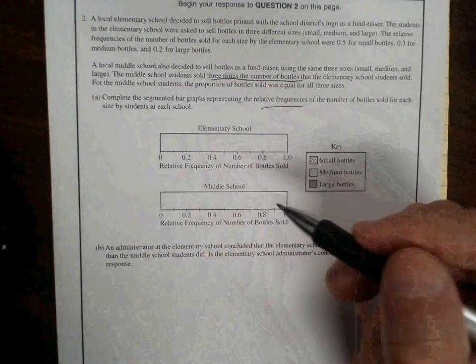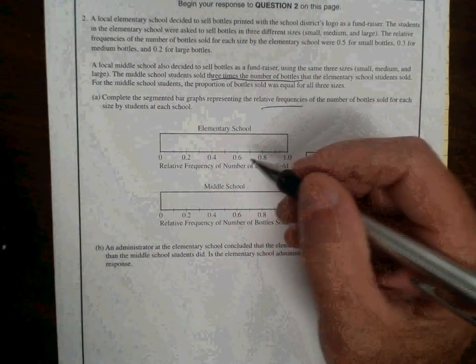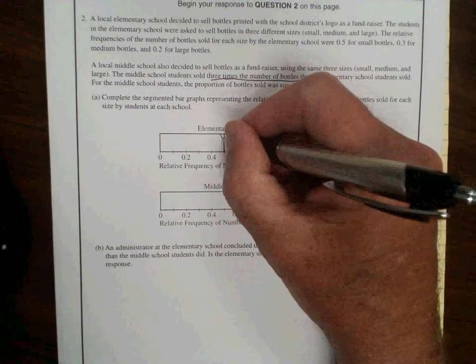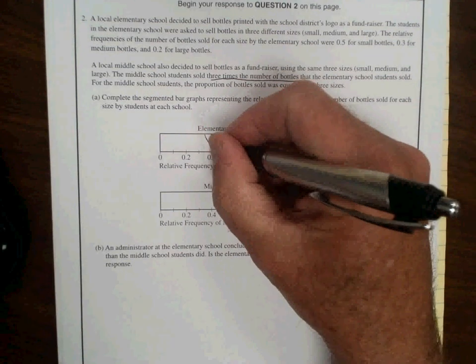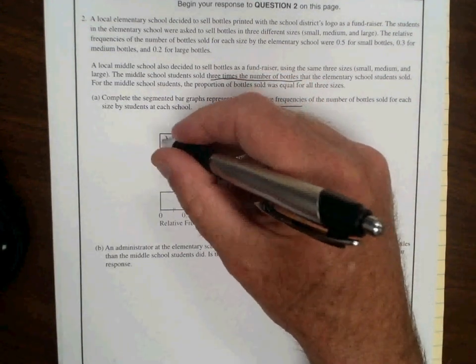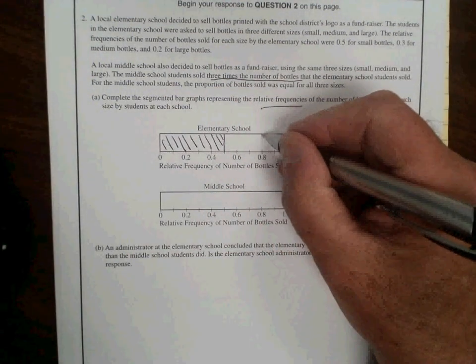each school. So they said 0.5 for small bottles, and they said 0.3 for medium bottles, and 0.2 for large bottles.